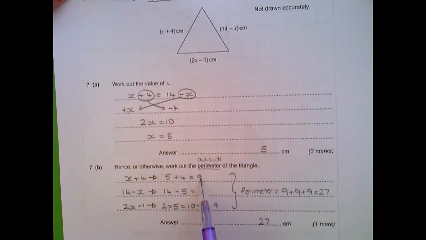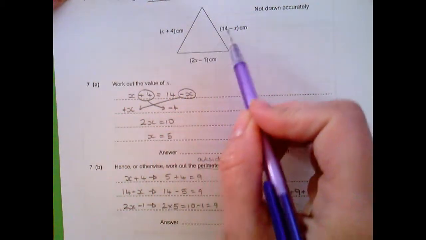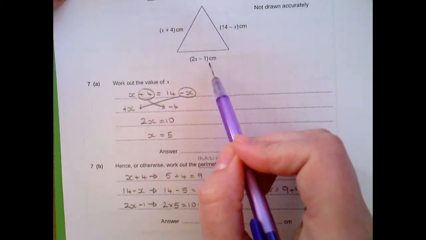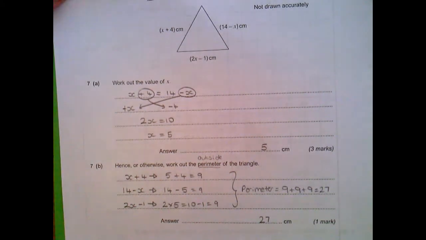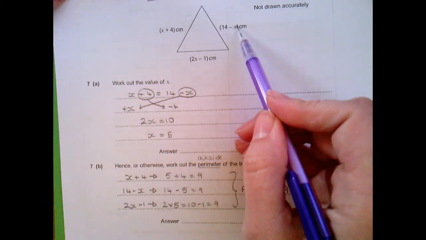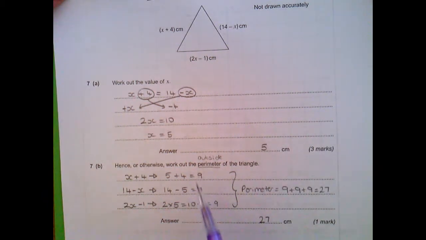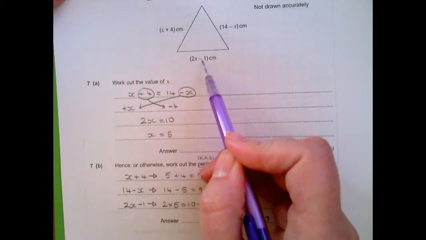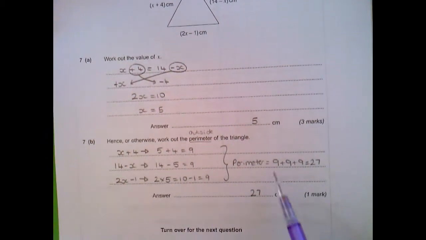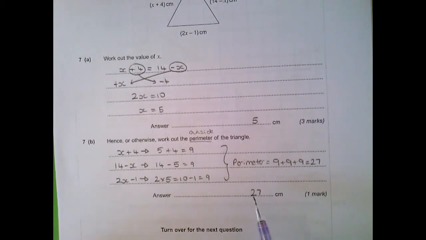You could at that stage just do 9 plus 9 plus 9 and go straight to the 27. I just worked it out for each side just to check that the 5 was actually working, that all the sides did work out to be the same. So I did 14 take away 5 to get me 9, and then I did 2 times 5 take away 1, which also gets me 9, and then the perimeter around the outside, 3 9s added together gets you 27.